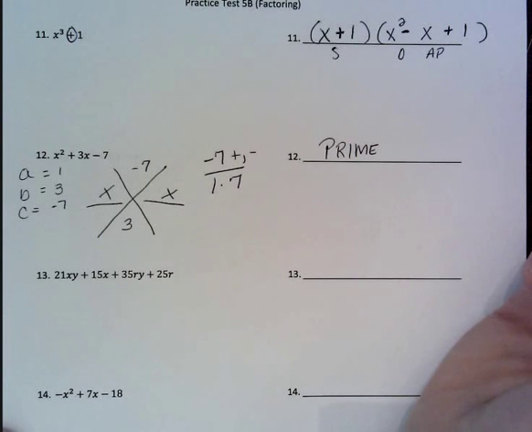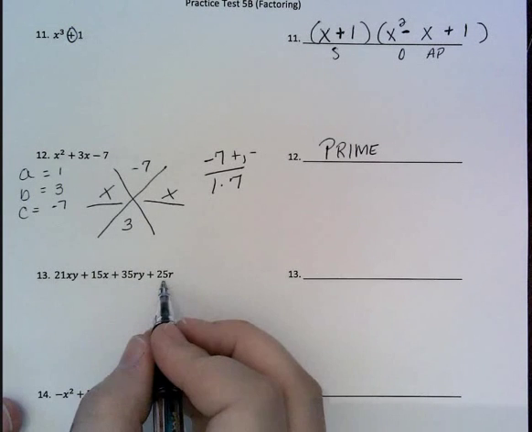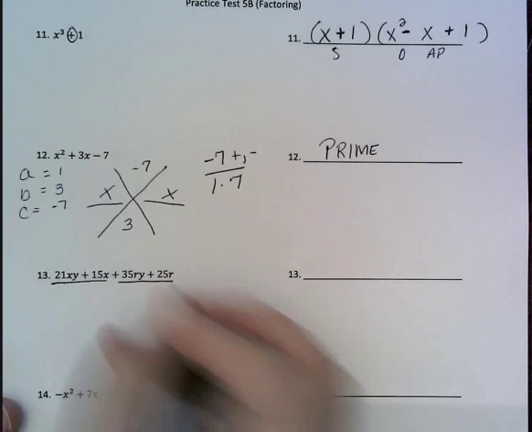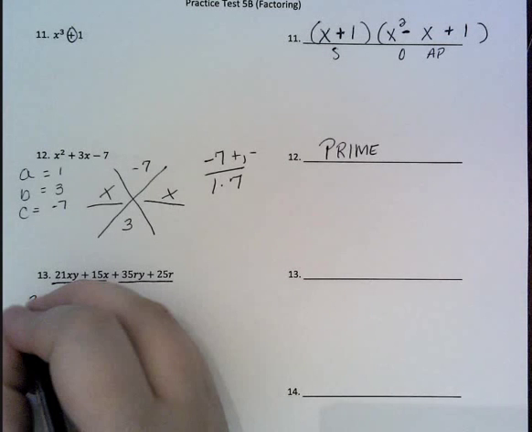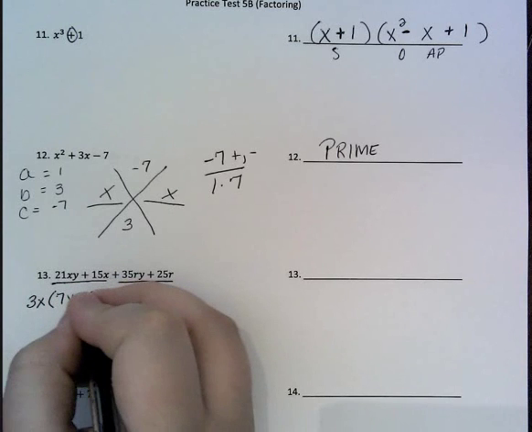Okay. Number 13 is a grouping problem because you have 1, 2, 3, 4 terms. You underline your first 2 terms, and then you underline your second 2 terms. So I take out a 3x in the first 2 terms, which leaves me with 7y plus 5.